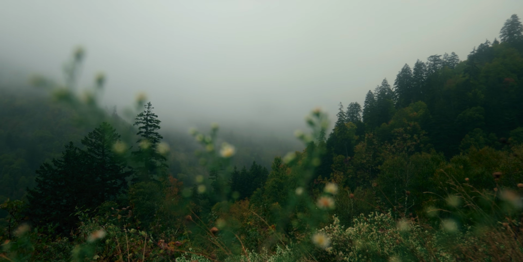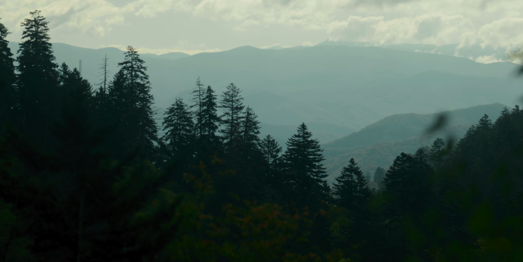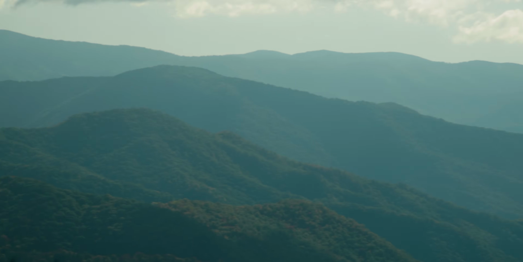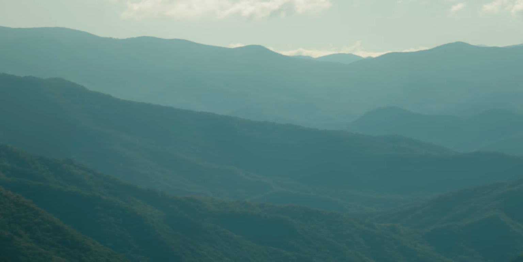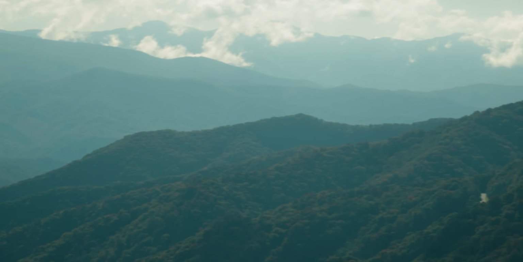Low clouds in the valley, as usual for this area. It rains up here all the time, and that rain translates to a lot of fog and low clouds hanging around in the mountains, hence the smoky appearance. It's also situated in the Blue Ridge Mountains, which have those characteristic blue layers in the distant mountains, so those kind of give it a hazy, smoky atmosphere as well.